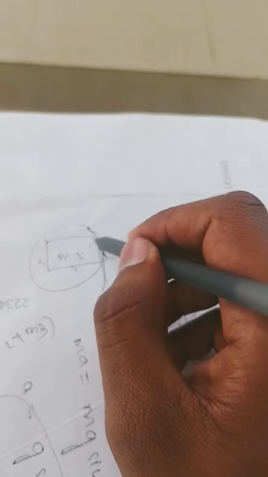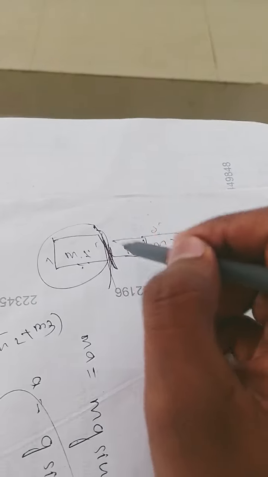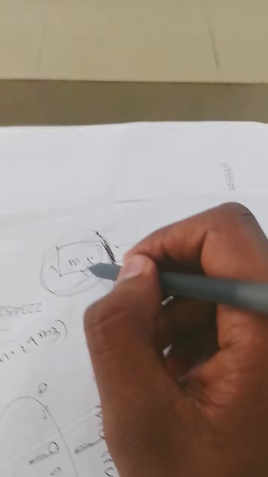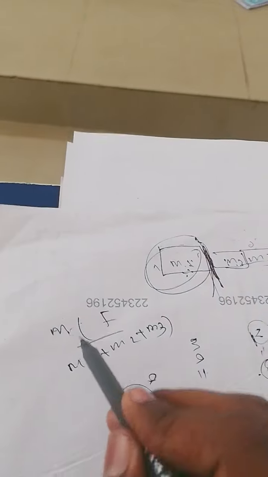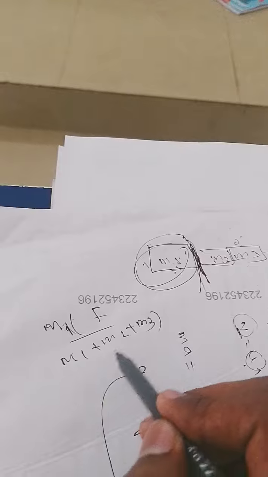In the question, many times they ask what is the force between m1 and m2, what is the frictional force, what is the contact force between m1 and m2. Here, for m1 and m2, we need the mass attached to m1. We know that force is equal to mass into acceleration. So m1 into F by m1 plus m2 plus m3 is the acceleration. We find it from here.